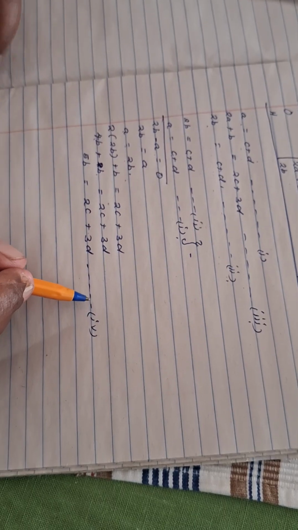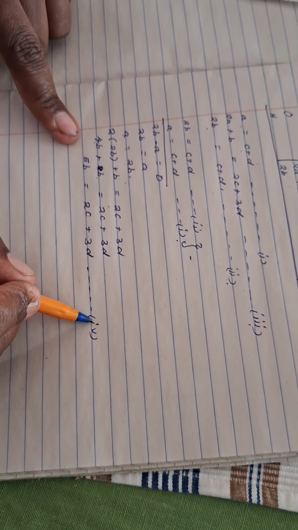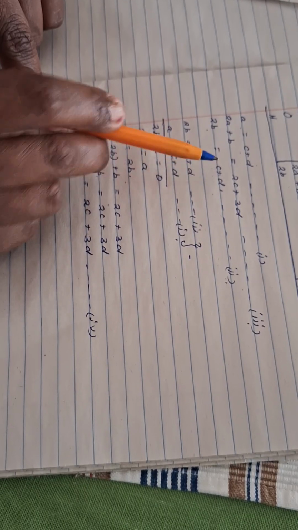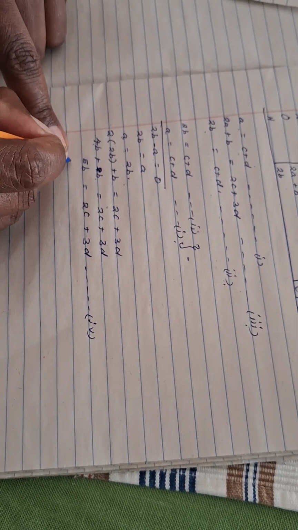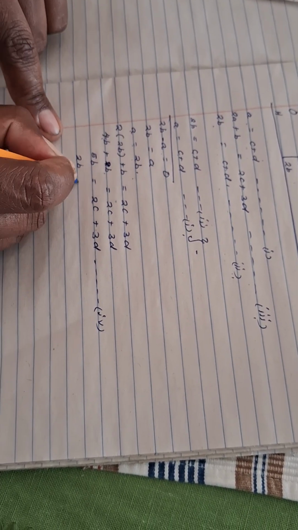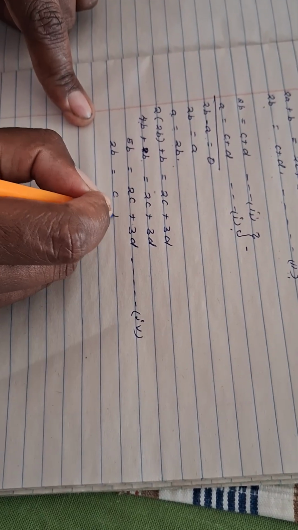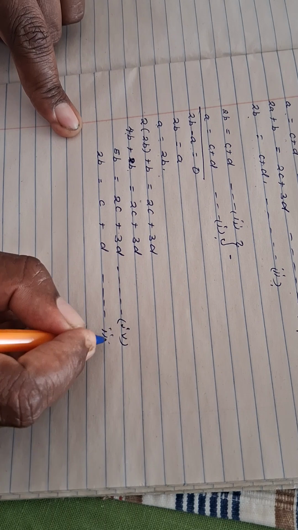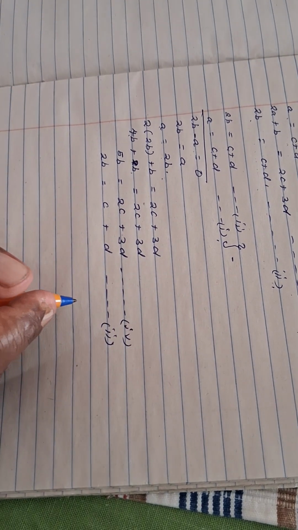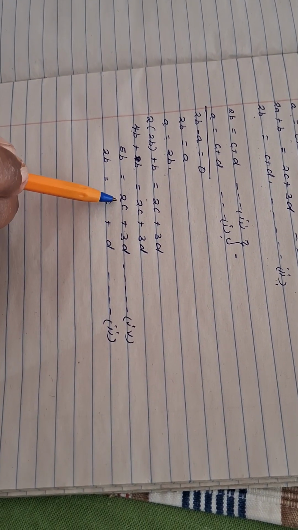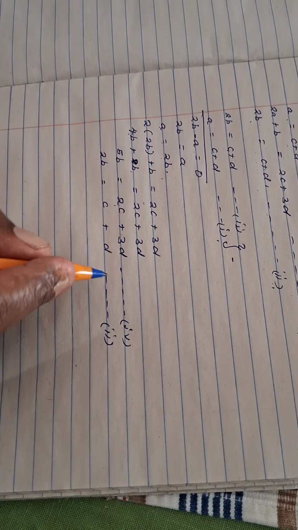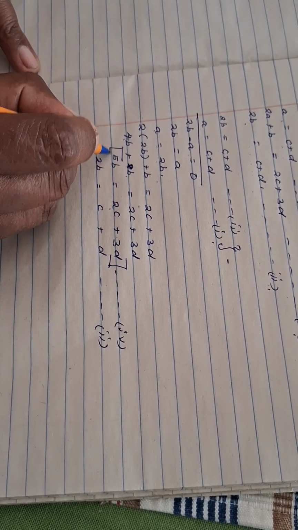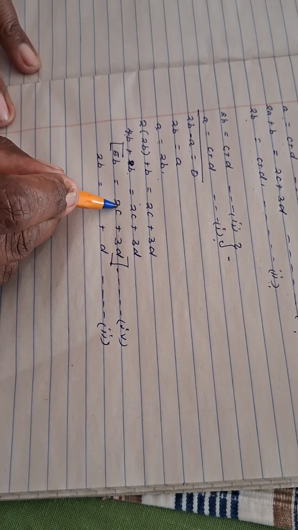Now we take equation 4 and we take equation 2. We use the elimination method again. So 2B equals C plus D. This was equation number 2. Now, I want us to eliminate C. C here is 1, but C here is 2.